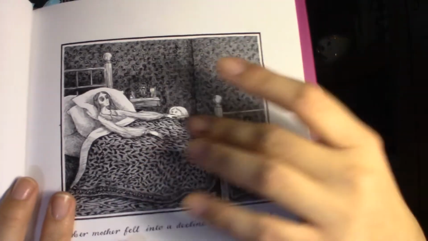Check that out. Very, very spooky. Why? Why in a kid's book, right?